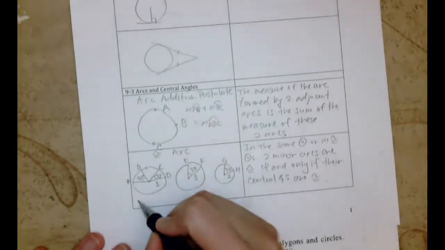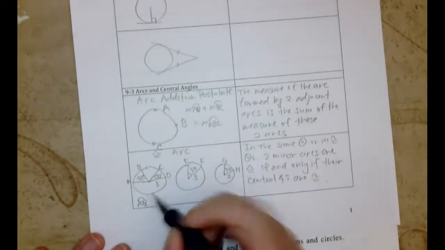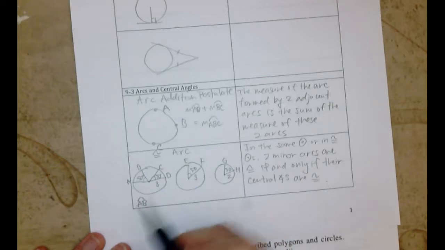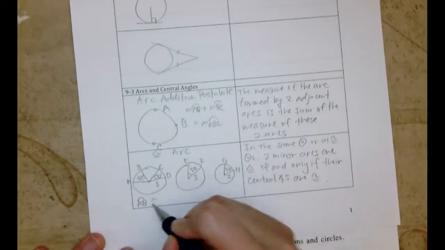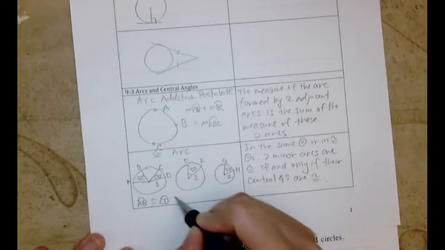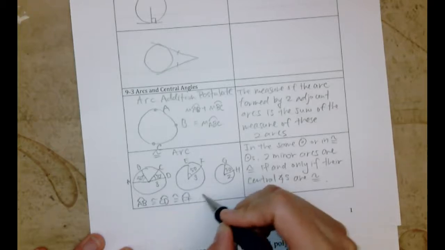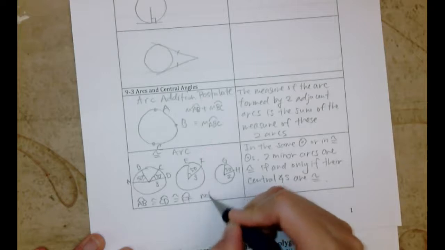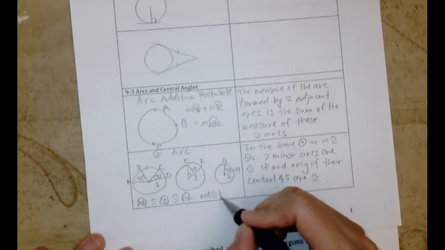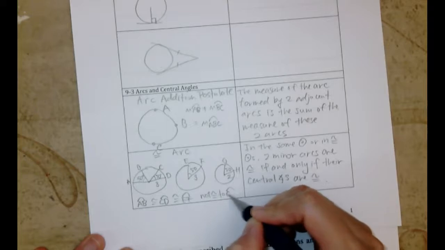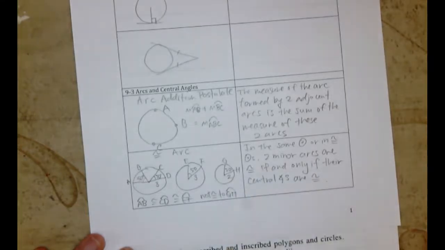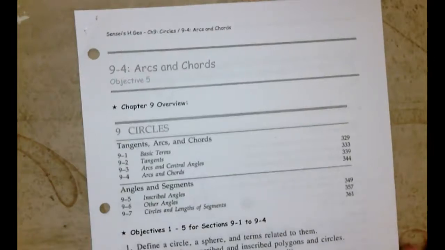Then arc AB, now don't put M because now we're talking about the arc, right? Arc AB is congruent to arc CD, is congruent to arc EF, but not congruent to arc GH. Okay, right. Let's move on to 9.4.